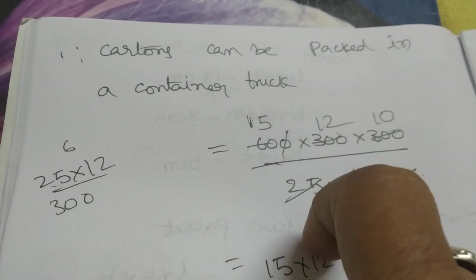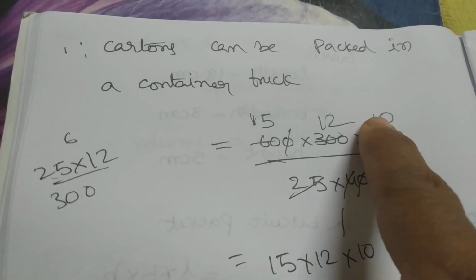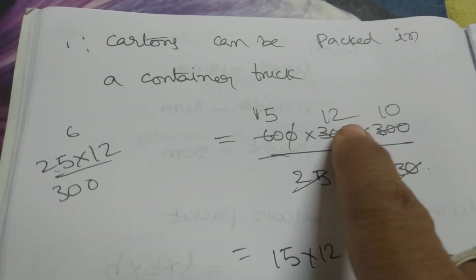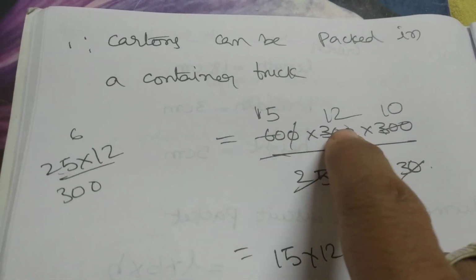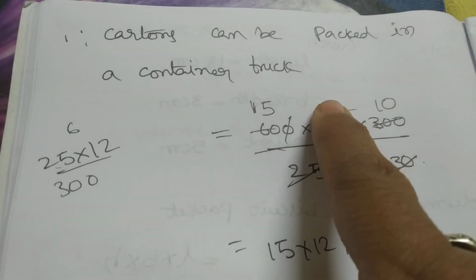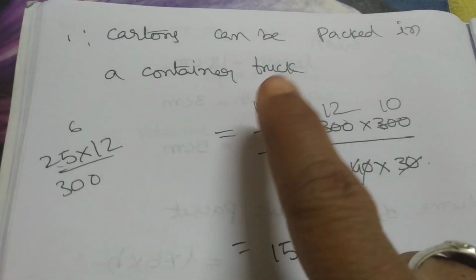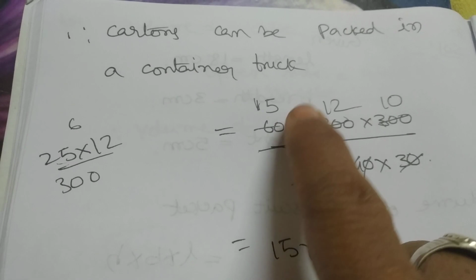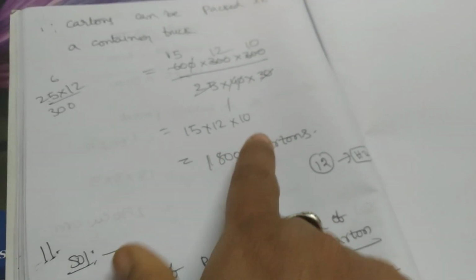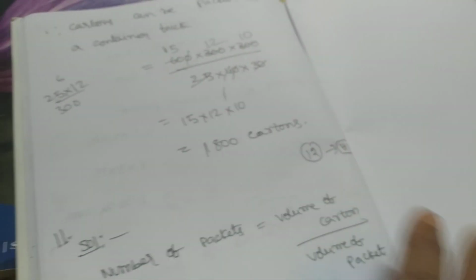Now you divide the numerator and denominator. In this one 30 tens, and here 0 gets cancelled. 300 can be divided by 25, 12, so it will go, and 4 15s are 60, 0 gets cancelled. Now we will get 15 into 12 into 10, 1800 cartons.